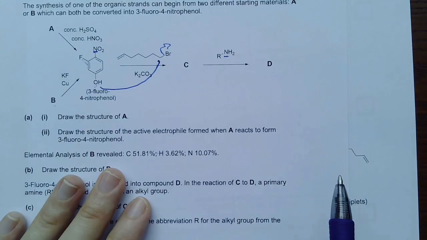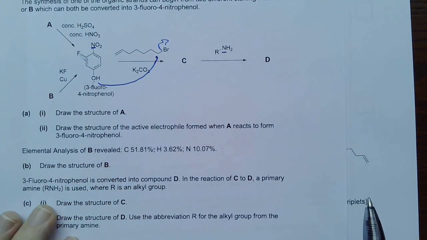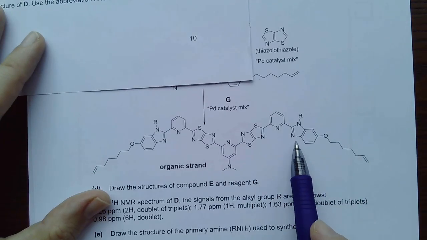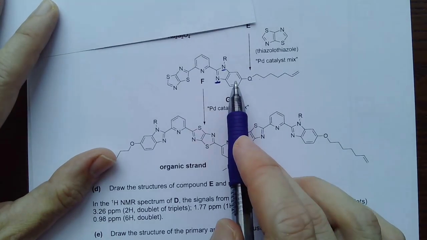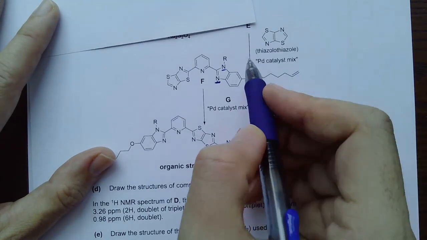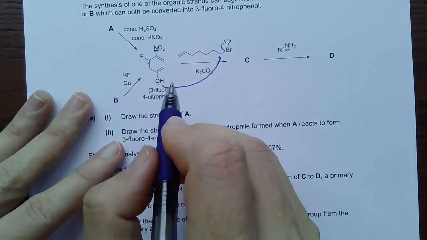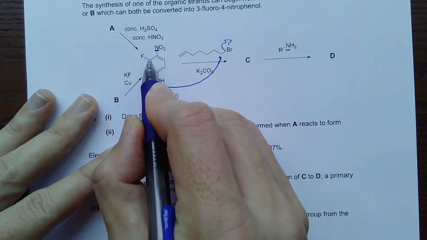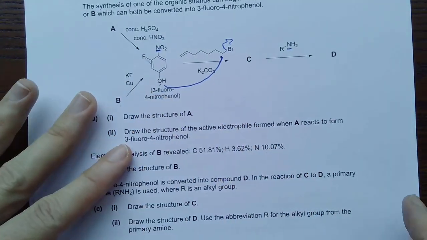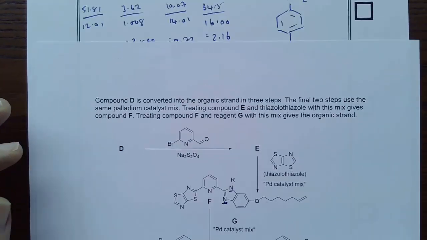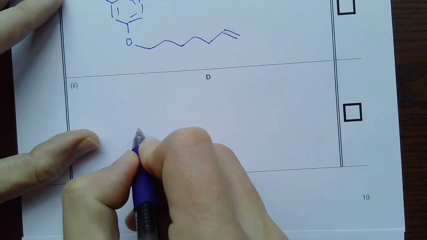And you don't need to worry about it. I've got it in a slightly different orientation. Okay, but you can see that if I go from the oxygen, I go 1, 2, 3 carbons round. So I'm going to go from my oxygen, I'm going to go 1, 2, 3 carbons round. So I really am just going to be replacing this F here. Okay, so I'm going to do that.